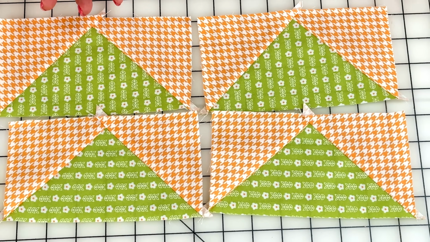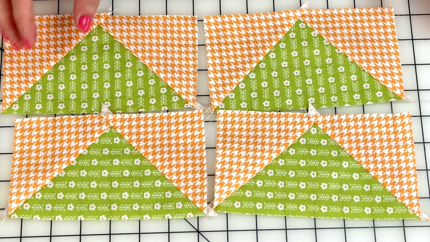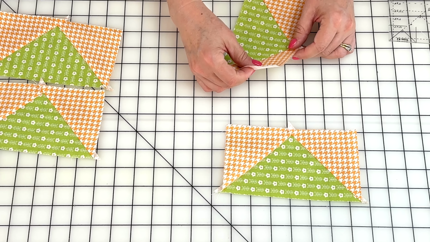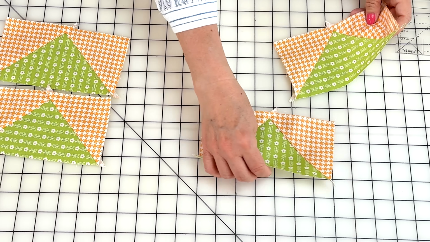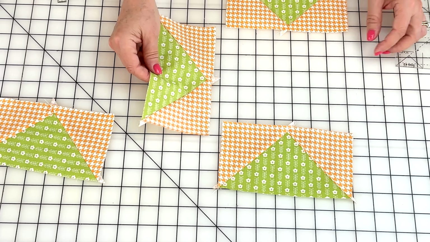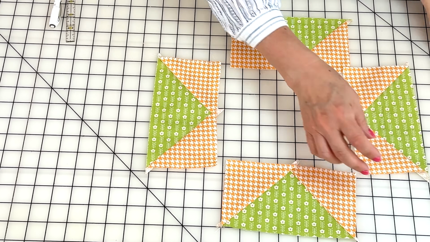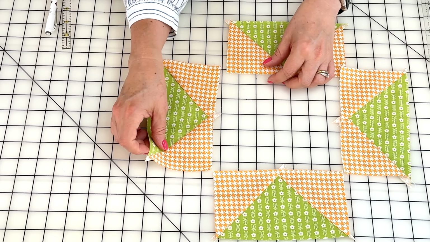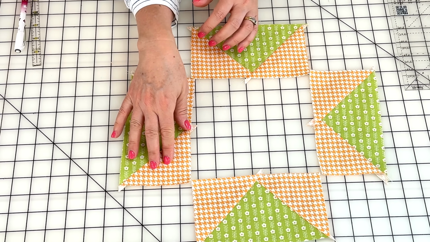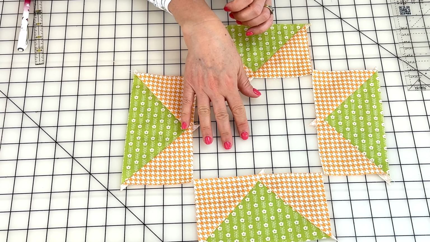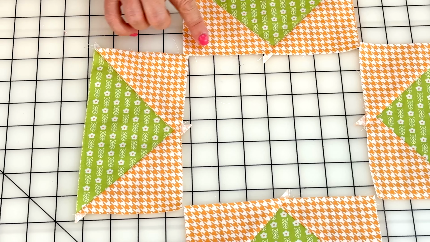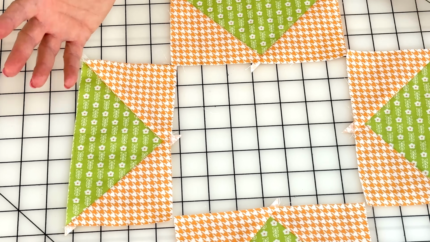Where this comes in so handy is when you're making a star block. Let me get this the right way. Okay, now I think you're going to see what I mean here. Regardless of what we put in the center, if we put the orange print in the center, all we have to do is rotate that square. And you see how all of these are going the same direction. It's fantastic. I was so excited.